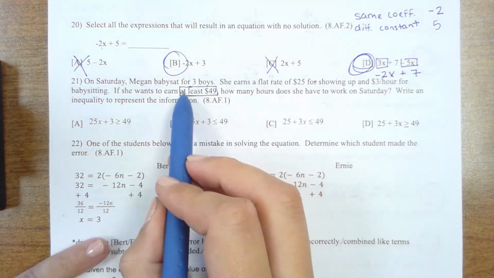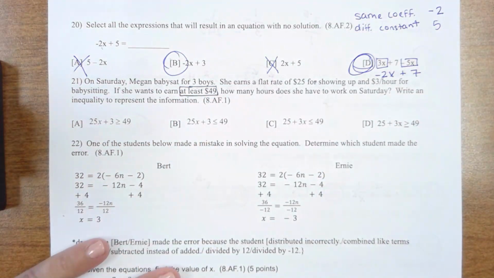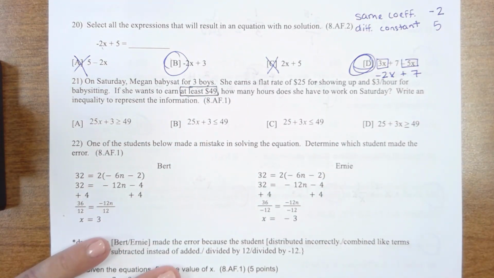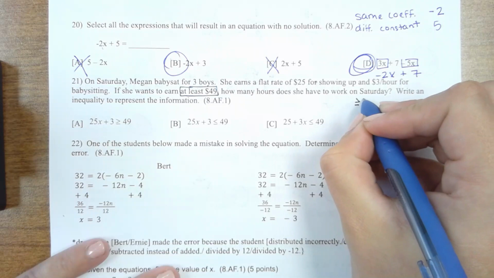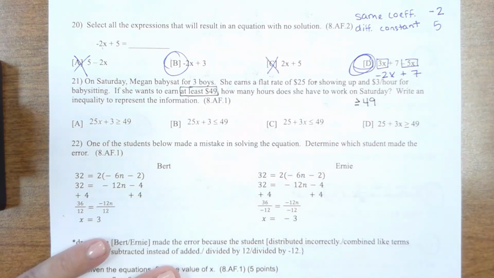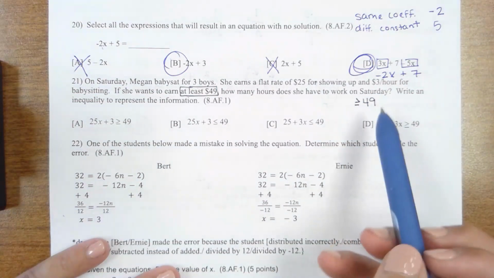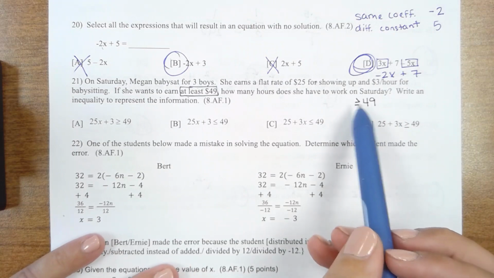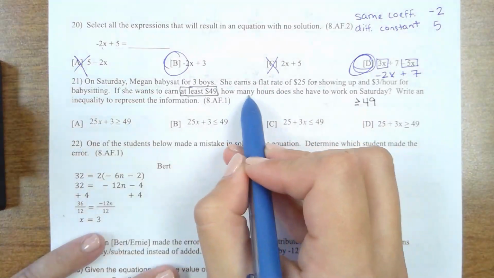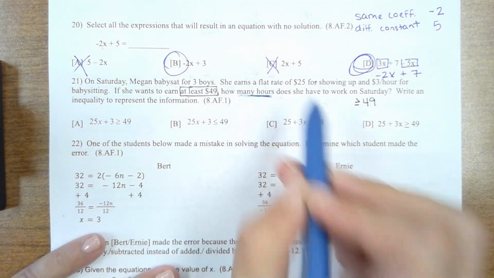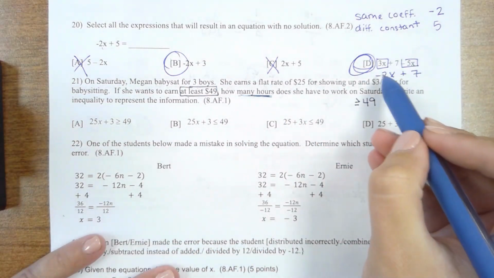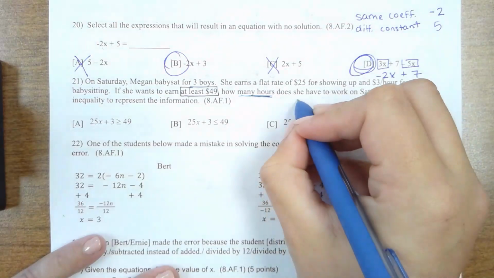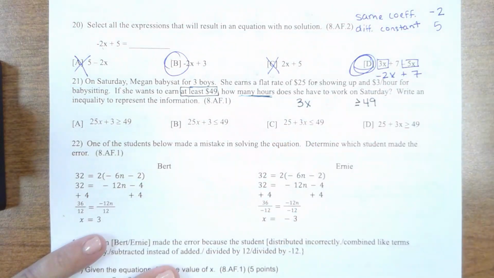So if it says at least 49, that means that you can have 49 or you can have more than 49. So we know that we need the greater than or equal to sign. Then your next number to look for is the number attached to the variable, because if you're trying to figure out how many hours, you need the price per hour. So they say that she makes $3 per hour, so it's going to be 3x.